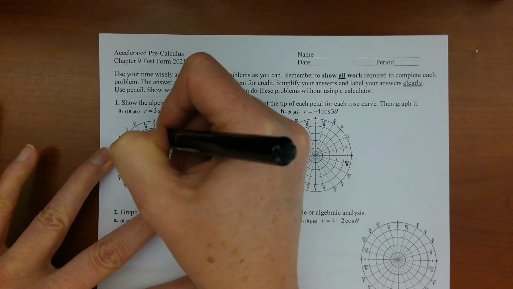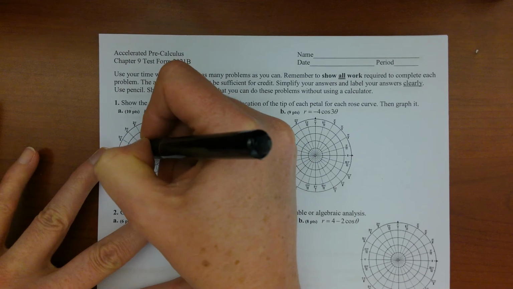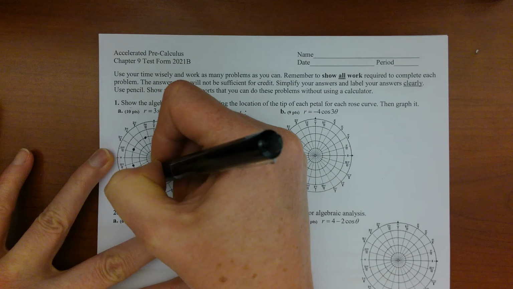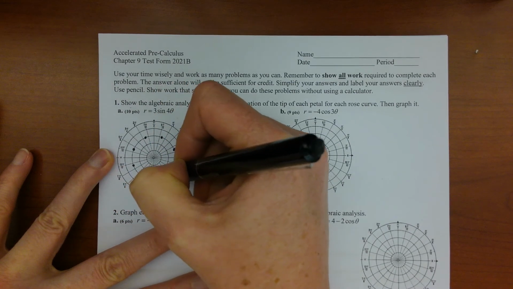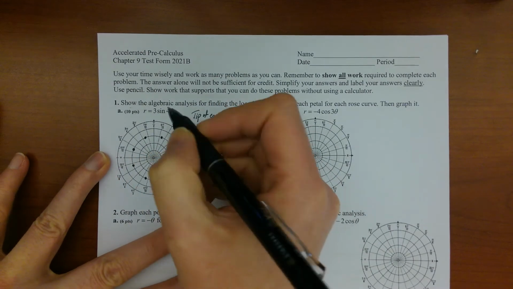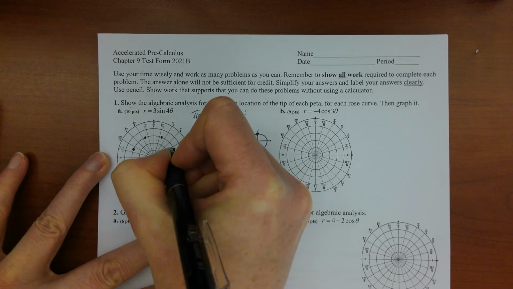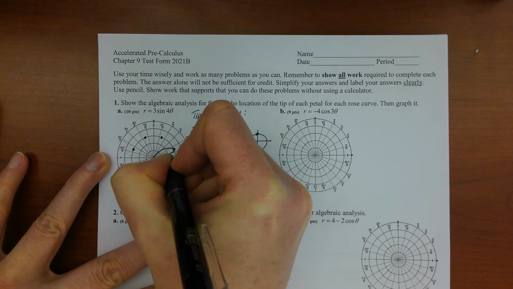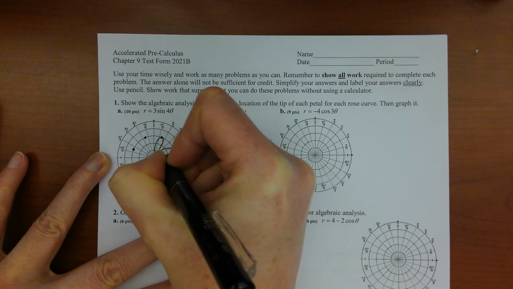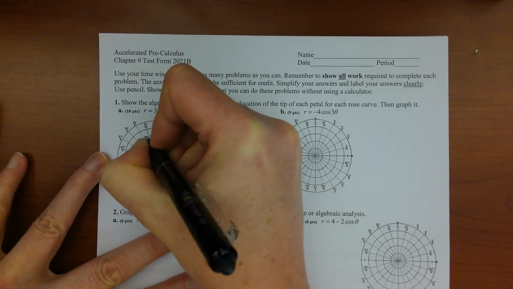And then 1, 2, 3 again, and so on around the graph. There we go. And then fill it in. When you fill it in, you don't want them to overlap with each other.